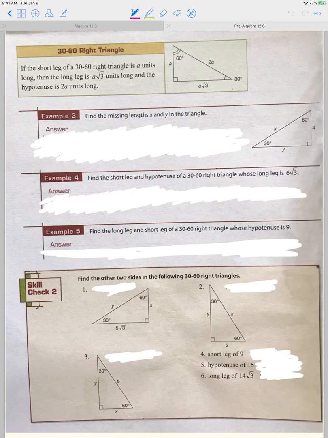If the short leg of a 30-60 right triangle is A, and the short leg is always the side opposite the 30-degree angle, then the long leg is A times the square root of 3, and the hypotenuse is 2 times A. So if we know any one of those 3 lengths, we can figure out the length of the other legs or the hypotenuse, okay?